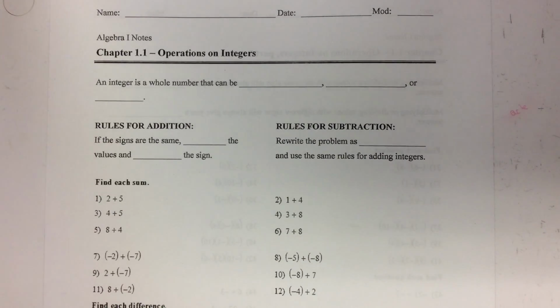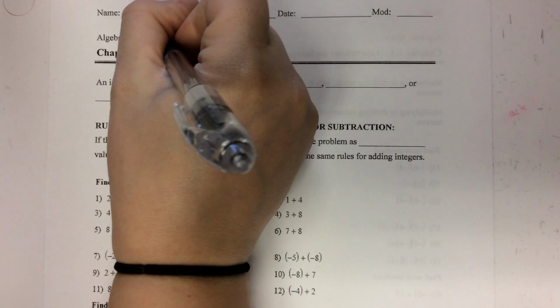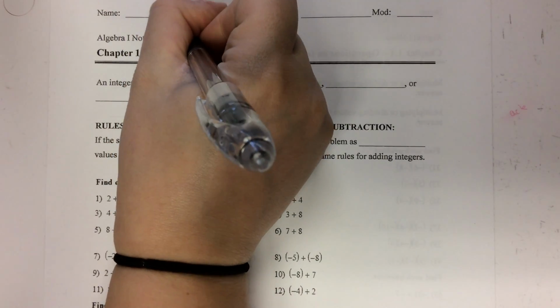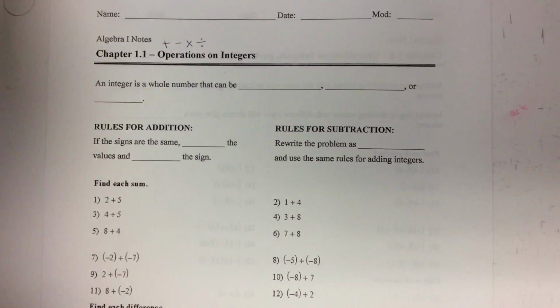All right, welcome to our first video. Today we're going to be practicing operations on integers. Now, the first thing we need to discuss is what an operation is. And of course, by now you should know that your operations are going to be addition, subtraction, multiplication, and division.